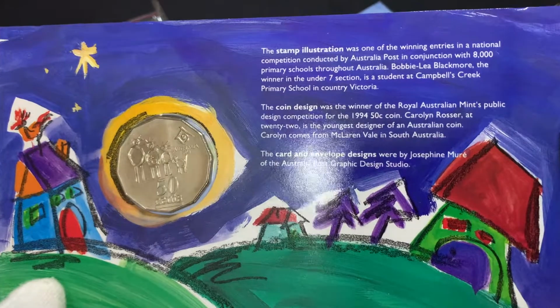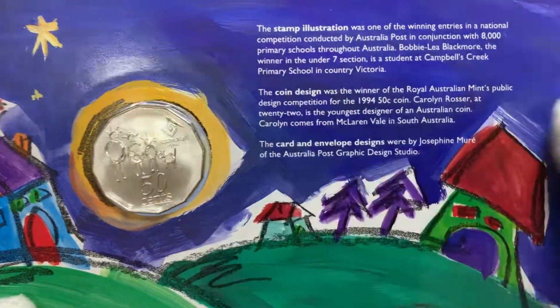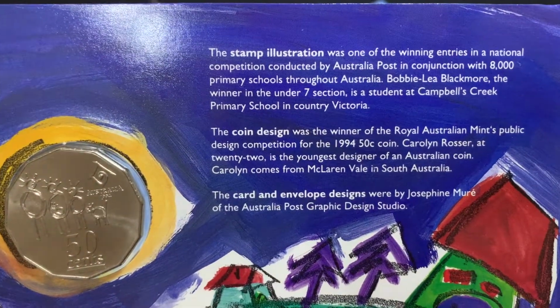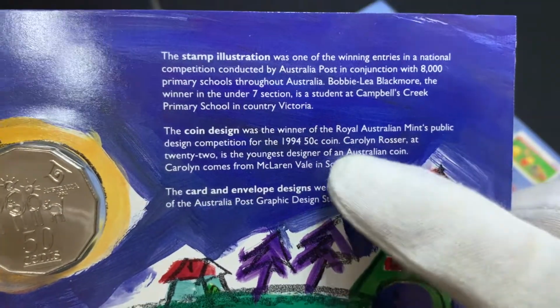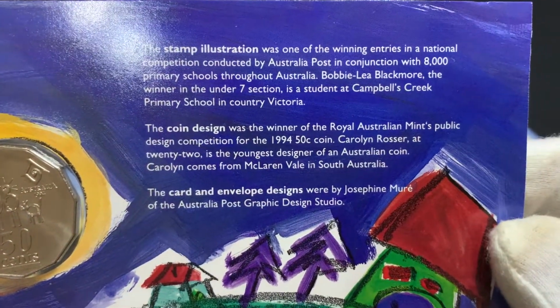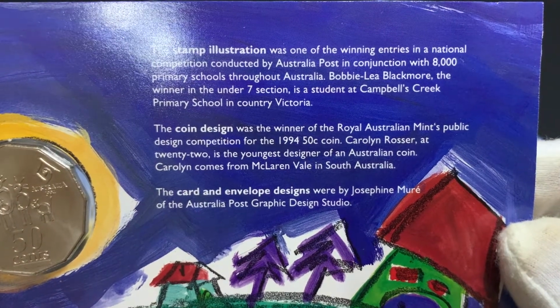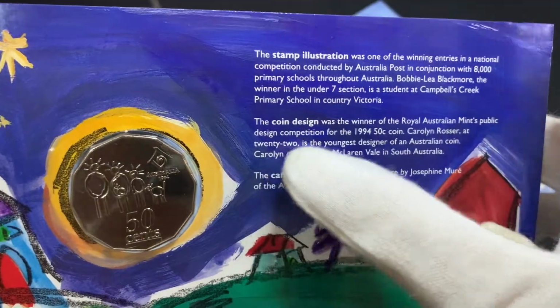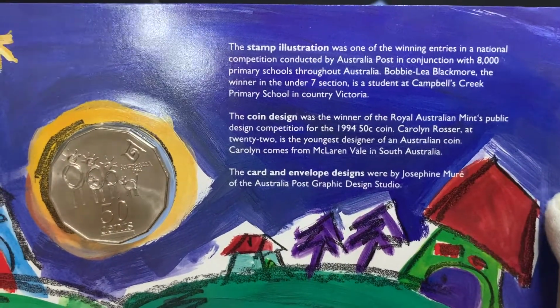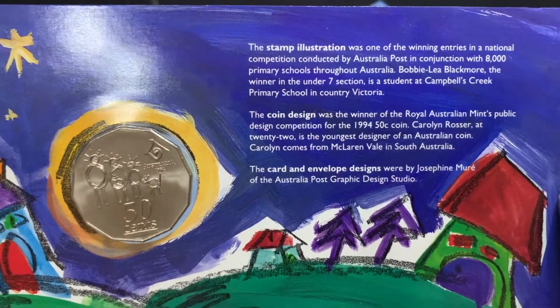Here's the one side of the card with the reverse of the coin. You can see the name of the designer, Caroline Rosser. Oh, she was only 22 when she won the design competition.